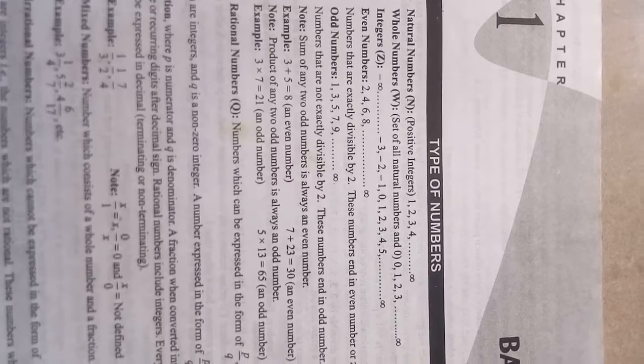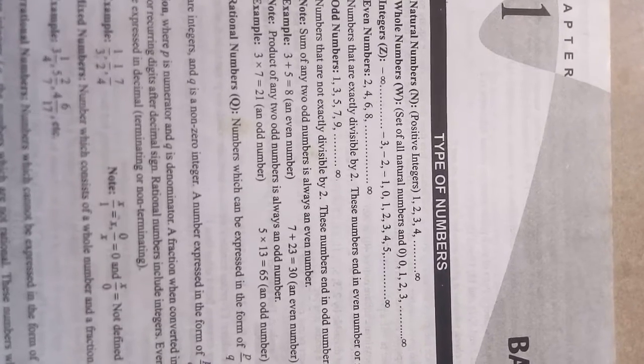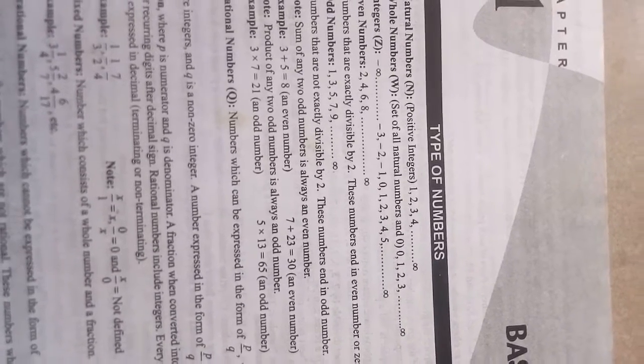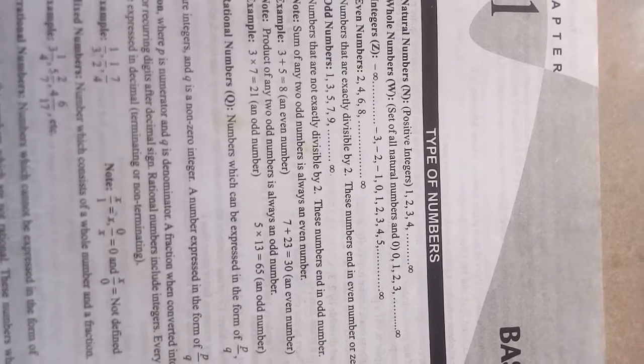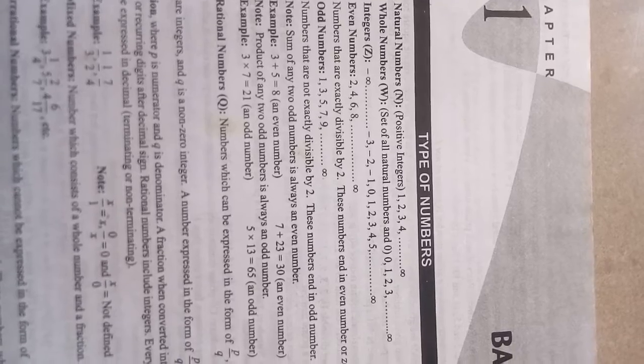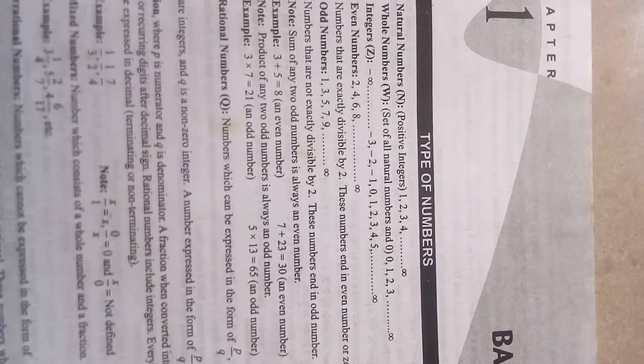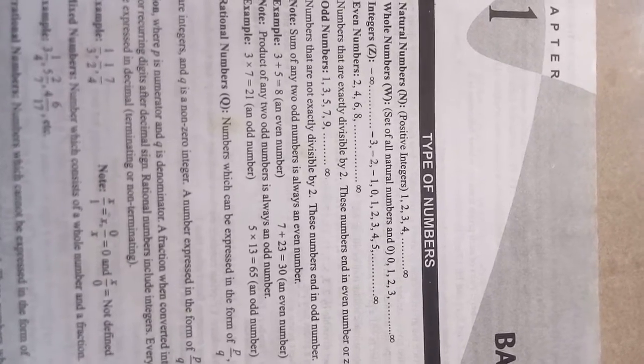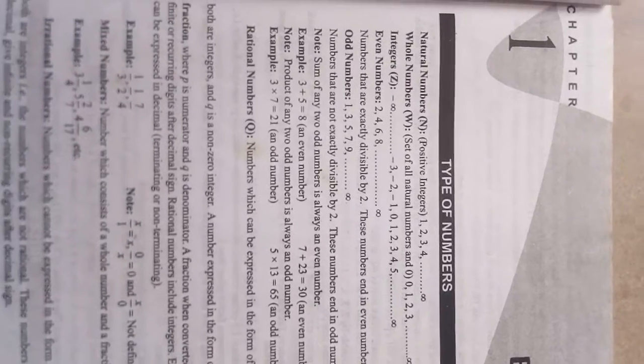Suppose we are taking 3. 2 ones are 2, 2 twos are 4. There is no 3 in the table of 2. So the numbers that are not exactly divisible by 2, the numbers which are not divisible by 2, are called odd numbers.